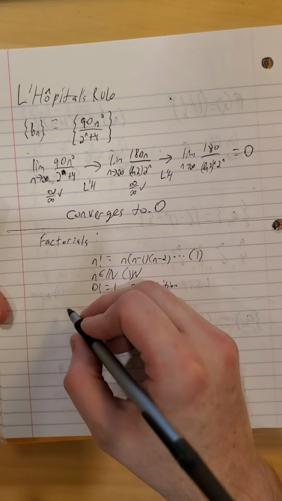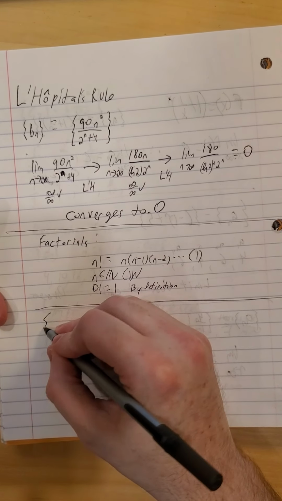We also will be playing around with the squeeze theorem.